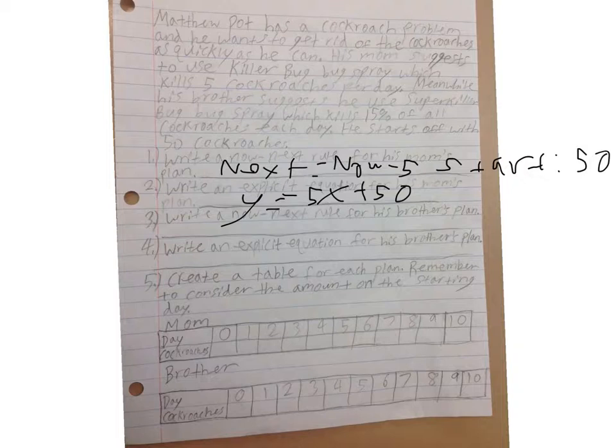The 50 is the start value, and when you're doing an explicit equation, you're multiplying a value by something. So in this case, it would be negative 5 multiplied by the day plus 50, because 50 is the start value. And if you're wondering why it's negative 5x, it's because it's decreasing, not increasing. So therefore, the value is negative.